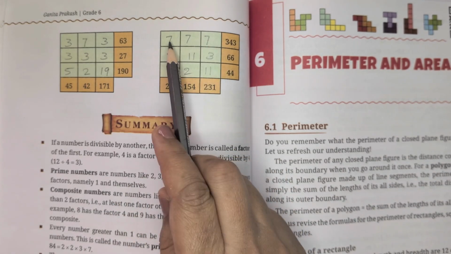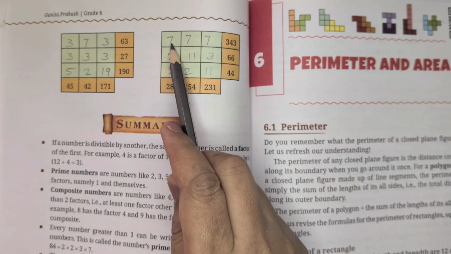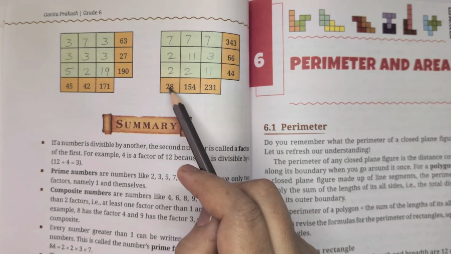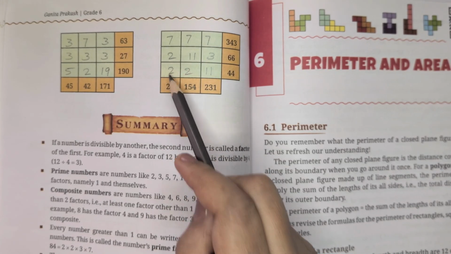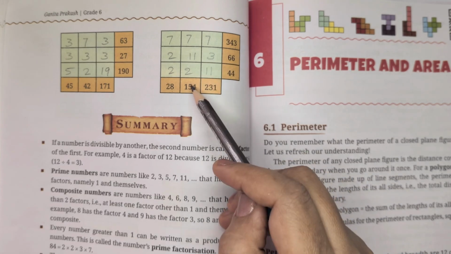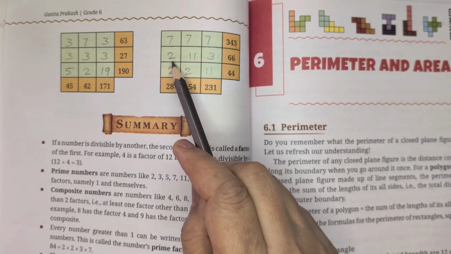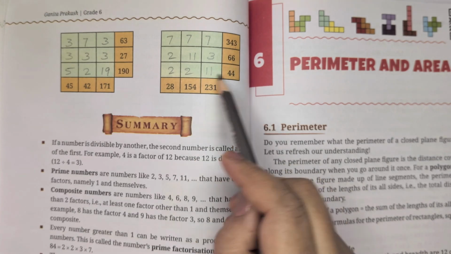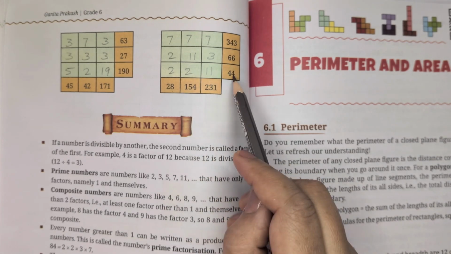So we can put that straight away there. After 7, check that to get 28. 7 into 4. That 4 we can split as 2 into 2. Same way here, 66 we get 2 into 3 into 11. And 2 into 2 into 11, that is 44.